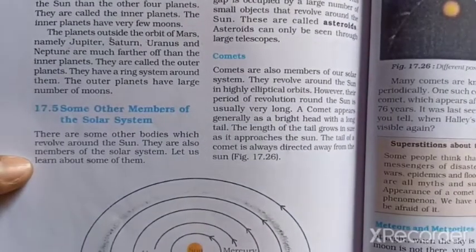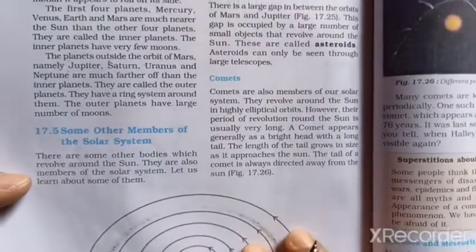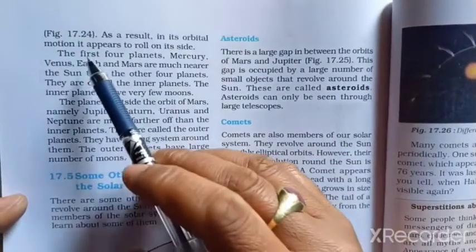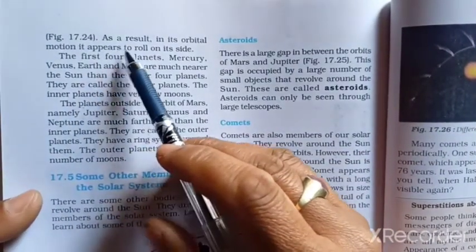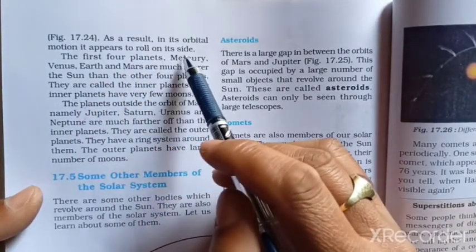Now, next page, page number 256. Figure number 17.24. As a result, in its orbital motion, it appears to roll on its side.